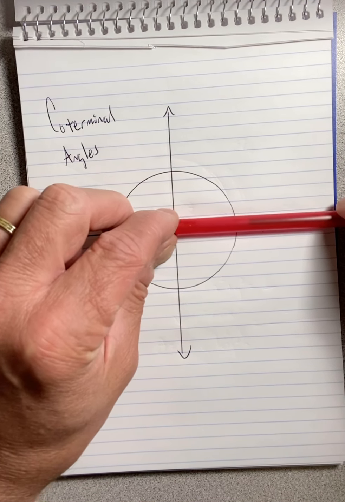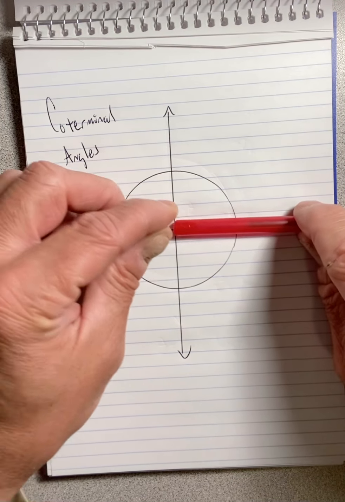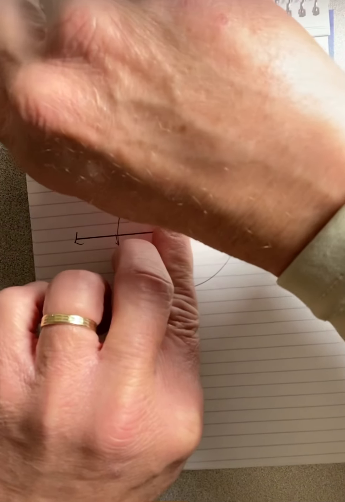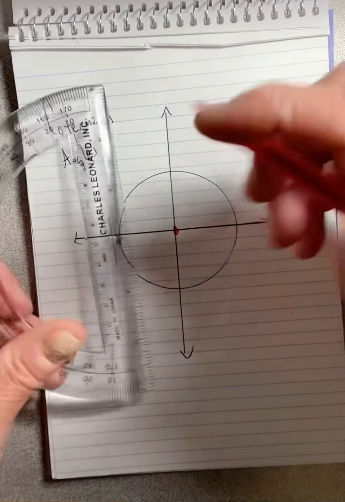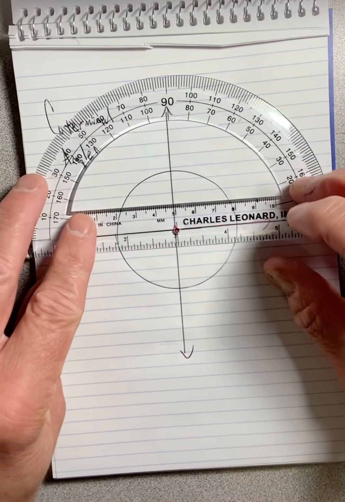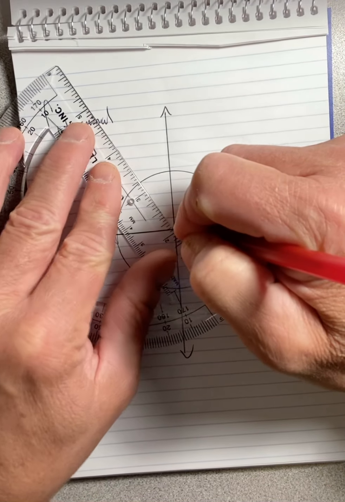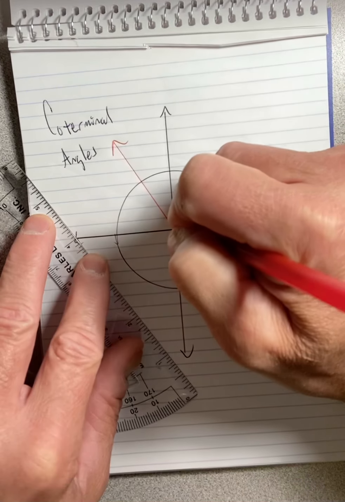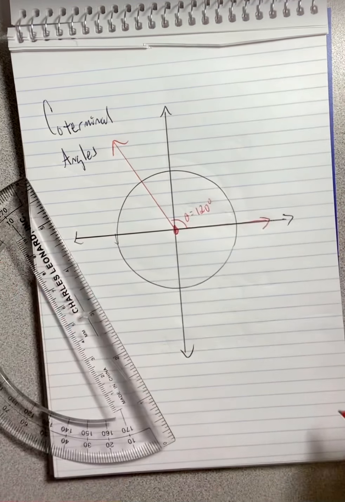So the other ray of the angle is right here, and if it stays here, then we call this a 0-degree angle. But if it rotates around and then terminates somewhere, wherever it terminates, we call that the terminal side. So, here, let's make a 120-degree angle. So I'm going to aim for that point in space out there. So this is a 120-degree angle here. So theta equals 120 degrees.